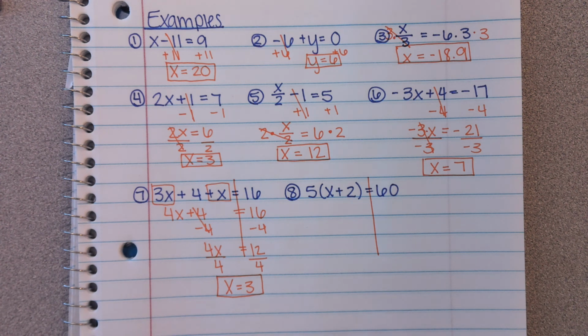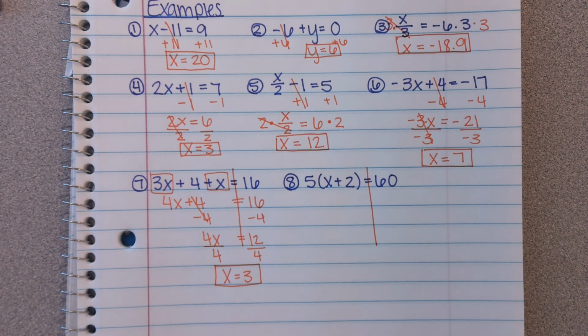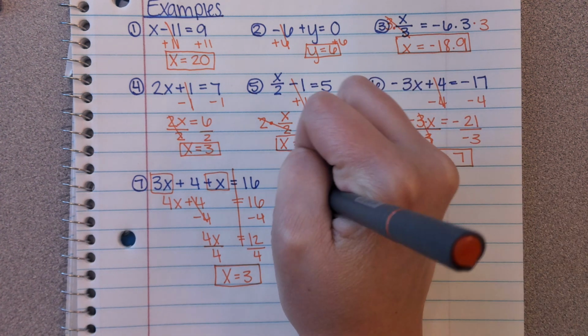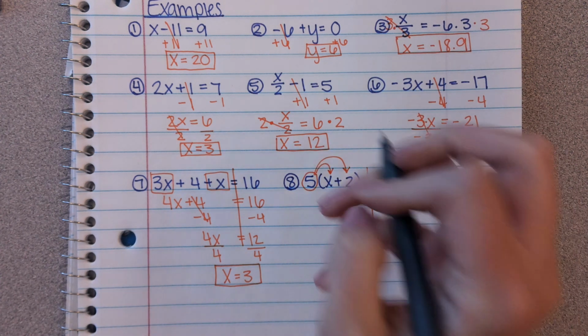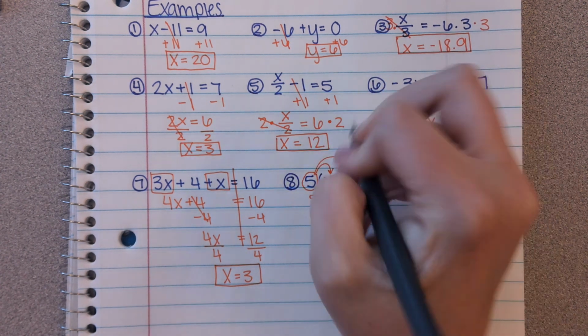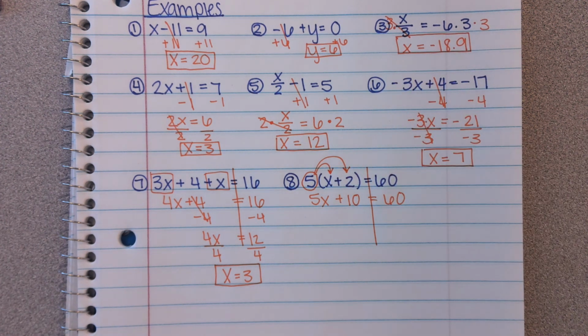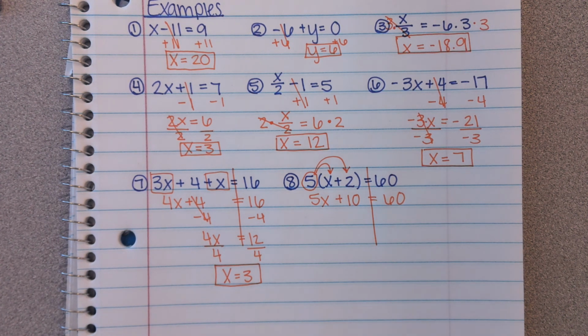Okay, hopefully you've had a chance to try it. Let's see what you should have. Step 1, distributive property. I do have parentheses, so I do need to distribute. I'm going to distribute the 5 to everything inside. So 5 times x is 5x, 5 times 2 is positive 10, and then I'm left with a 60. Step 2, combine like terms on each side. I don't have anything alike on either side. Step 3, move the variables to one side of the equation, or just solve the two-step.